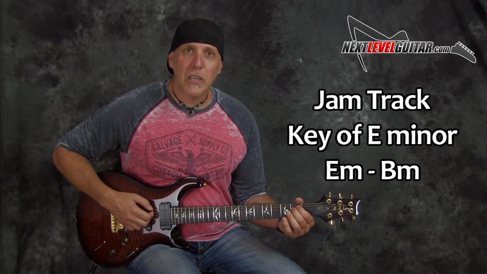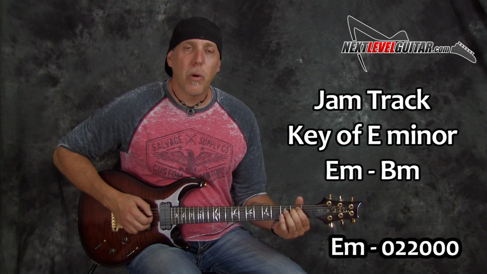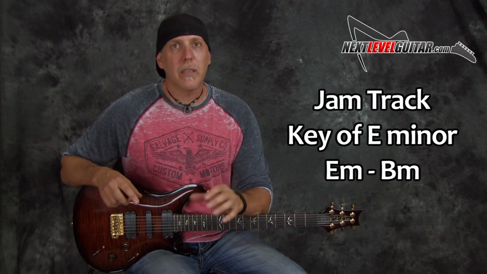We're playing over a simple 2-chord jam track, and basically the chords of this track are just E minor to a B minor. Really simple. When you have a couple of chords and they're both minor, it really lends to where you can move the scale that you're playing into different keys.